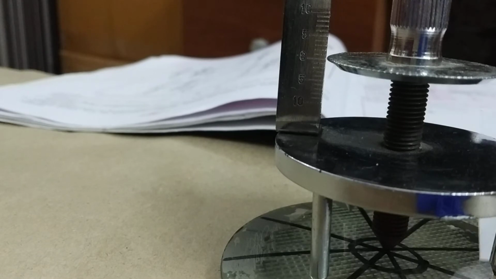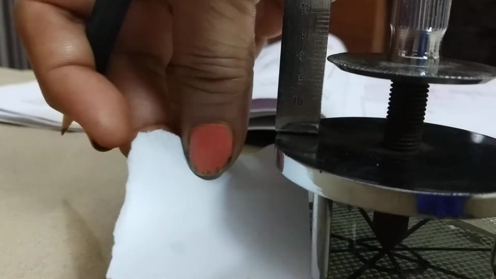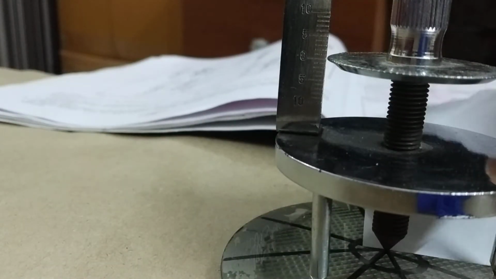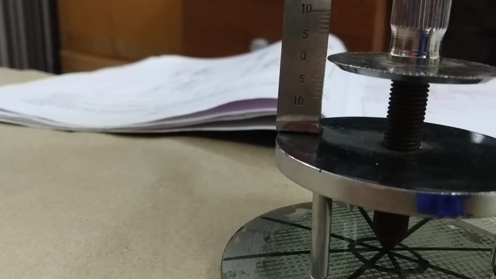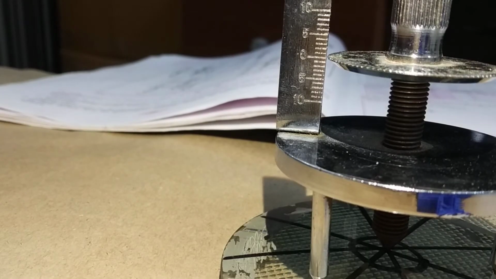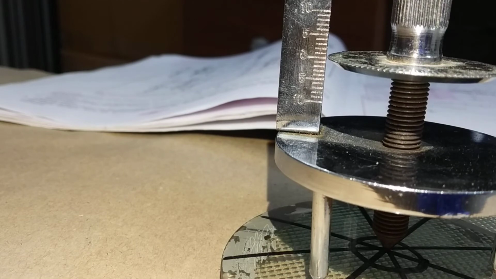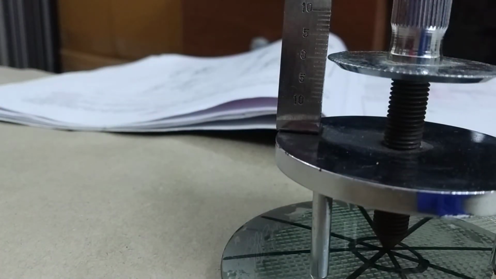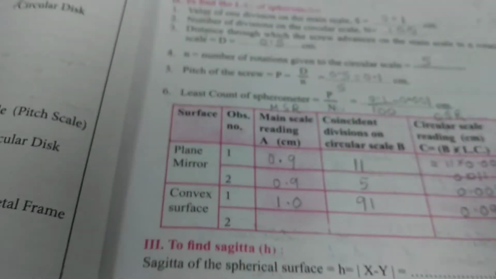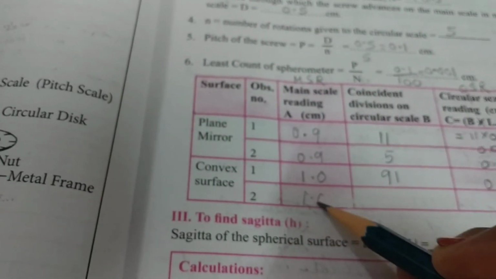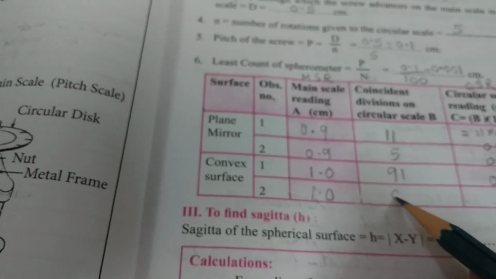If it is passing, so let us make it a little lower. Now it no longer passes. Check the other 4 again. So it's not passing through all the 4. And now we will take the reading again. Again the main scale and the circular scale read. As we can see, the main scale reading is again 1 and the circular scale reading is 86. So let us write that down. So the main scale reading is again 1 and this is 86.